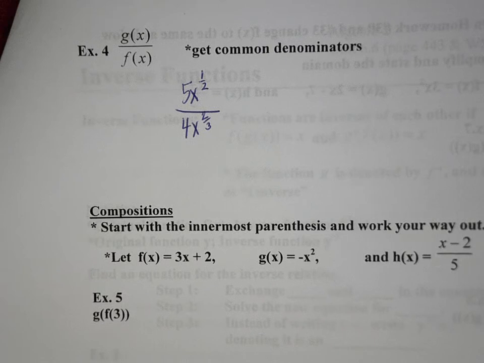Okay, so do you guys remember what you do on something like this? There's a hint there. It says to get common denominators. You could wait, though, to get common denominators if you want to.